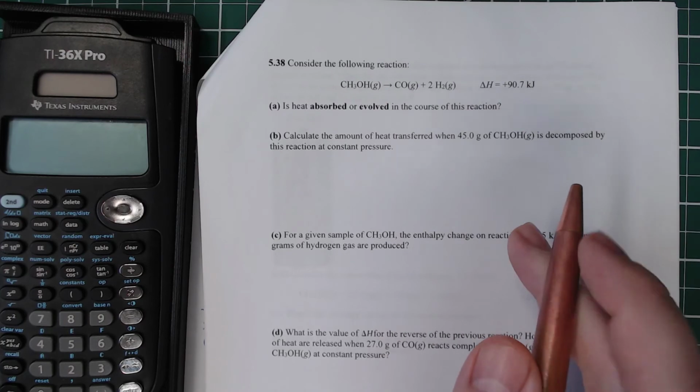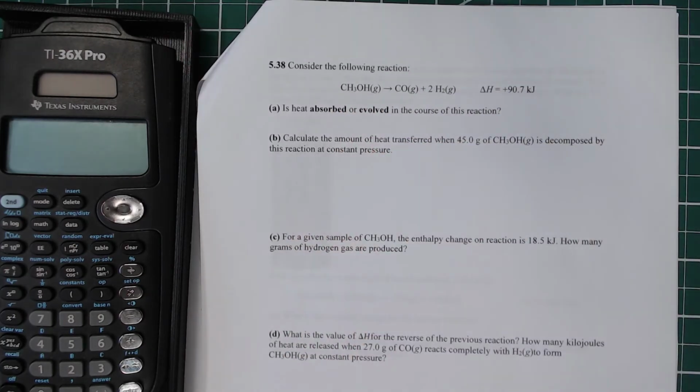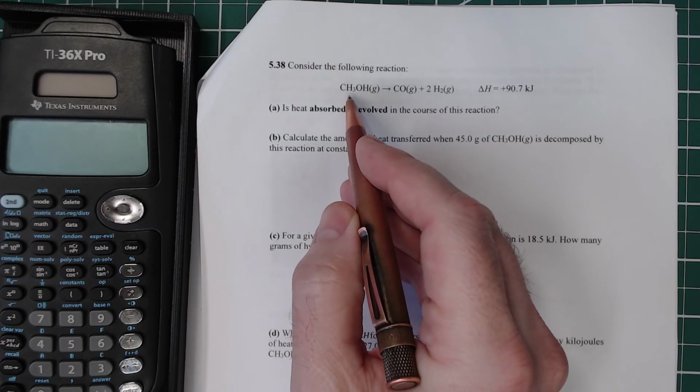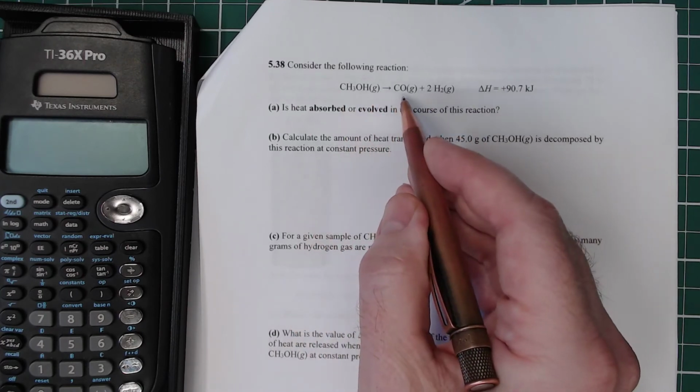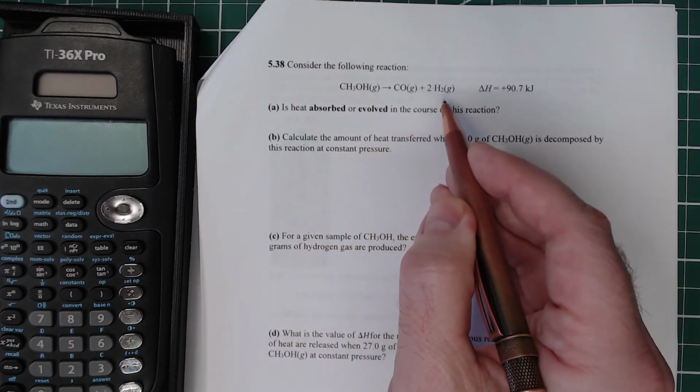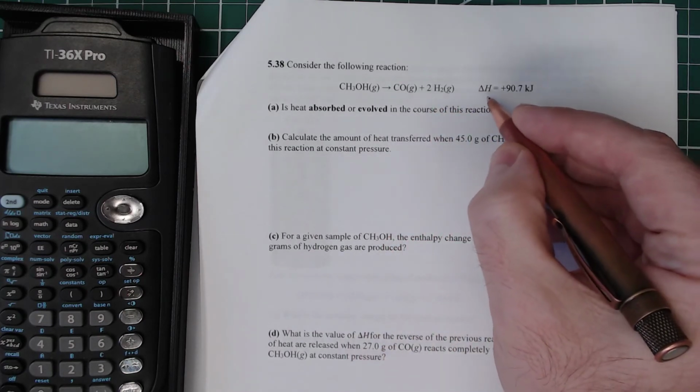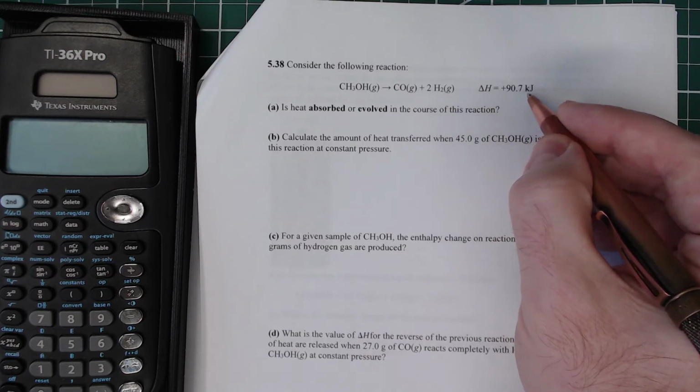All right, so number 38 says, consider the following reaction. We've got 1 mole of CH3OH gas gives us 1 mole of CO gas plus 2 moles of hydrogen gas, and that has a delta H of positive 90.7.